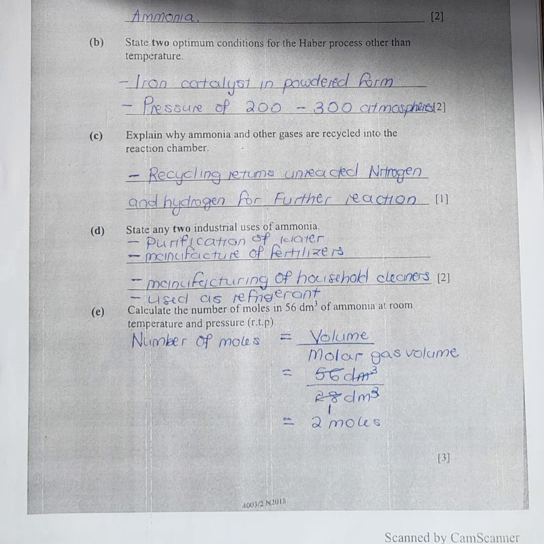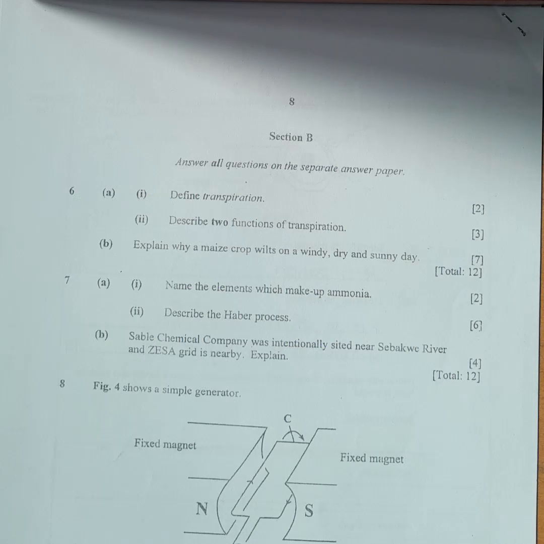And then on part E, it is saying, calculate the number of moles in 56 decimeter cubed of ammonia at room temperature and pressure. So you should note the formula of calculating the number of moles. The number of moles is equal to volume over molar gas volume. So the molar gas volume is 28. If we say 56 divided by 28, we are going to obtain 2 moles. I would want us to revise this question together.